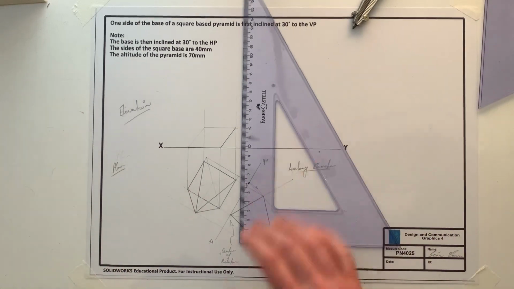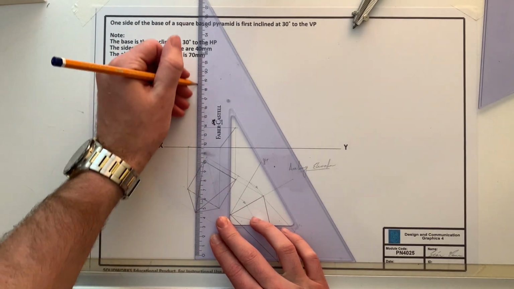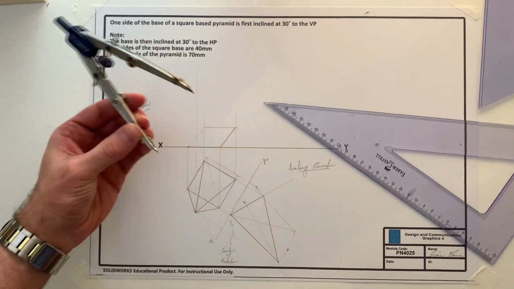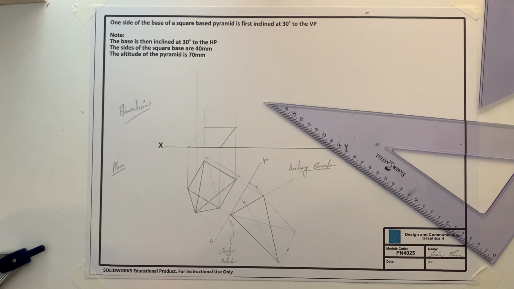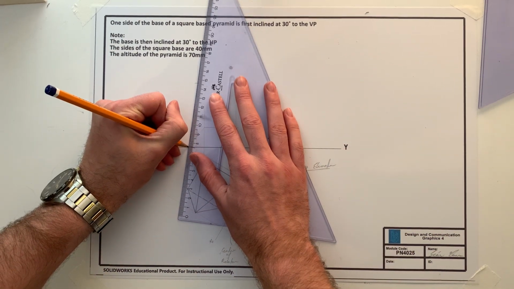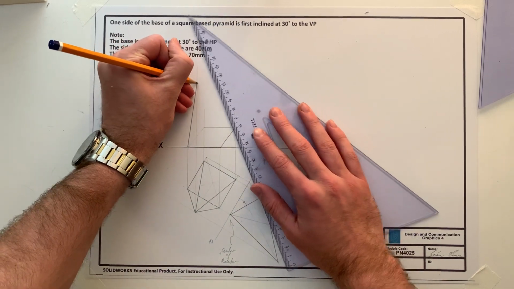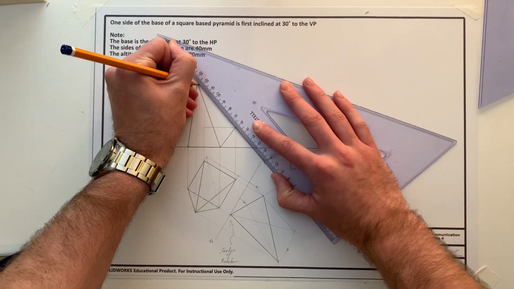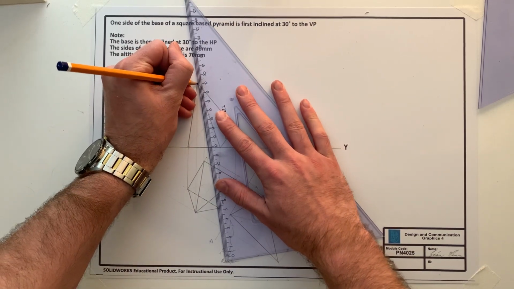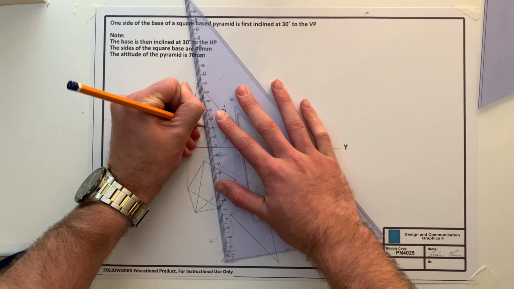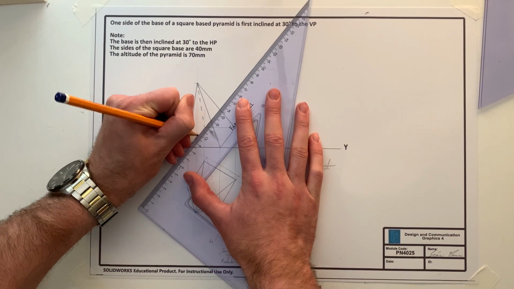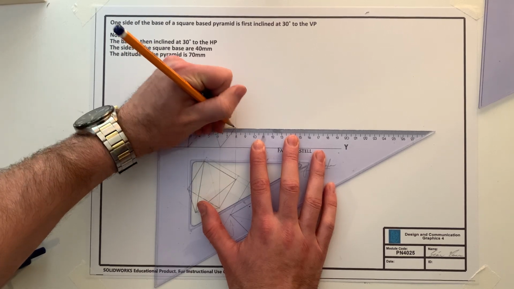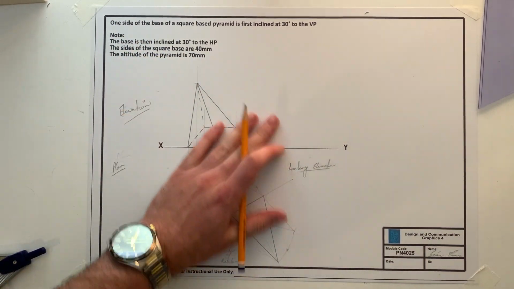Then we have to locate our apex up. Now again, just be nice and careful what's in detail and what you can actually see.